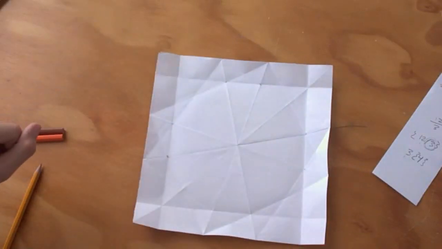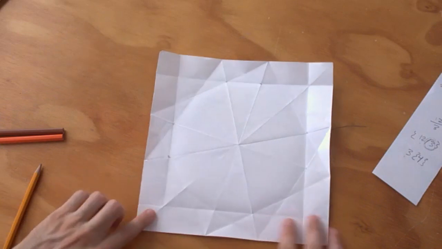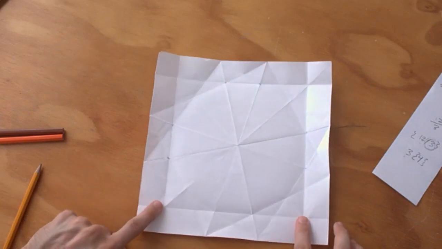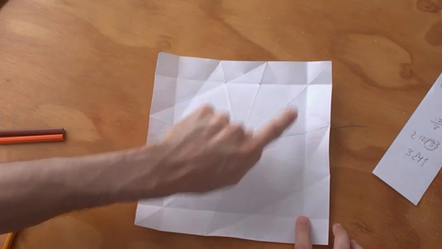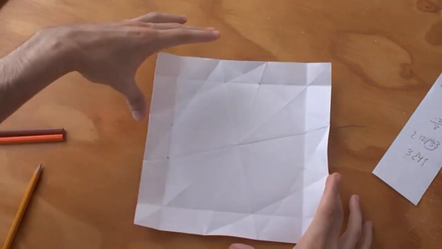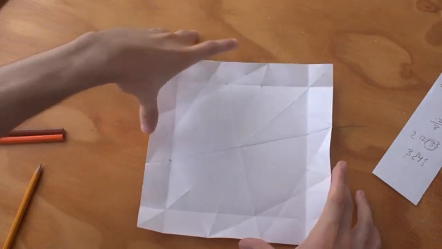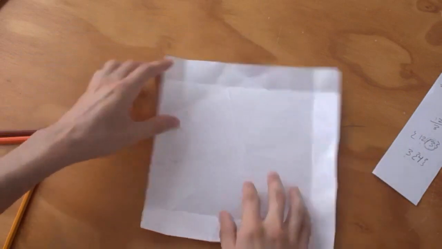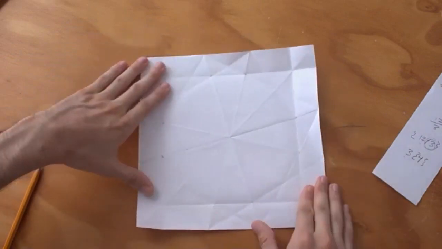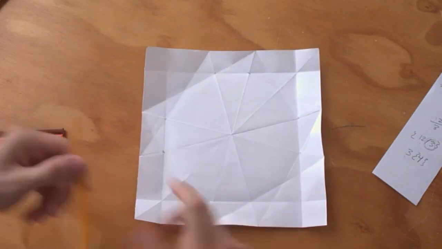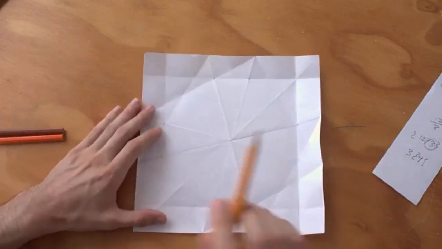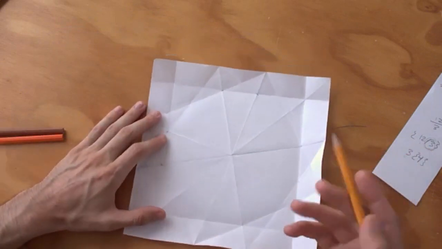So now I have an actual 12-3. I have my 3 squares. One square there. Another square here. And the other one over there. Okay, so good. Now we have this. Now we got all the points we need for the next step.